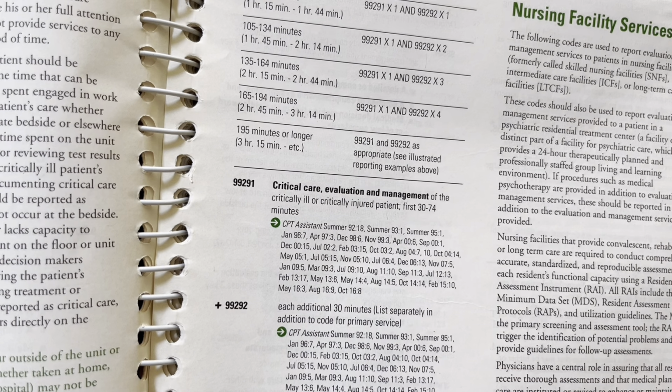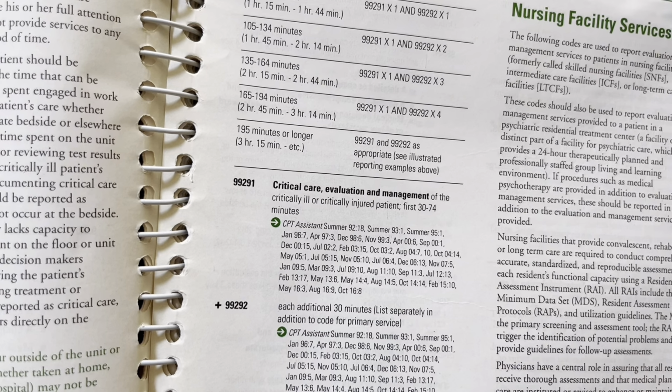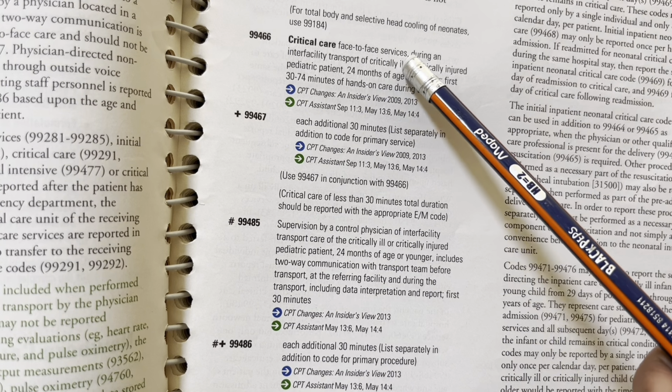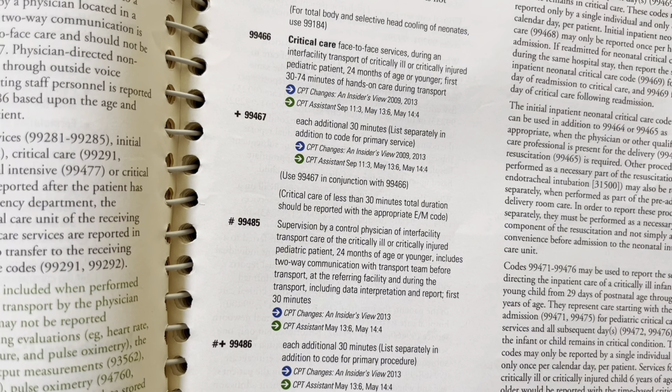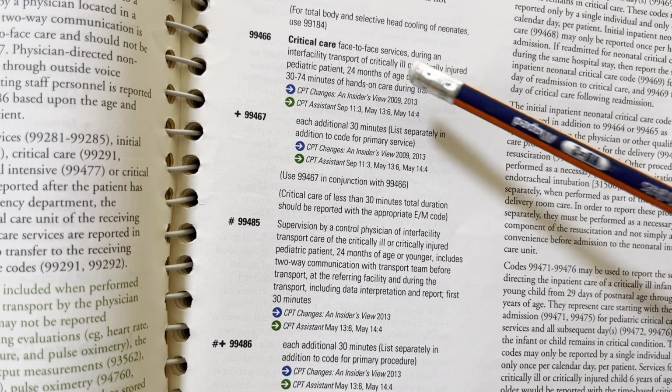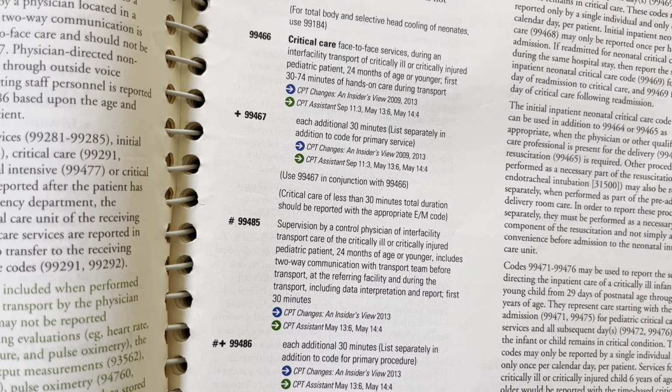Any other E&M code for option B? Yes, 92950. No, that is not an E&M code. Option C, 99466. What is 99466? This is critical care face-to-face services during an interfacility transport of a critically ill or critically injured pediatric patient 24 months of age or younger, first 30 to 74 minutes. Hands-on care during transport. There is nothing mentioned about transport or emergency transport. So this will not be the answer.